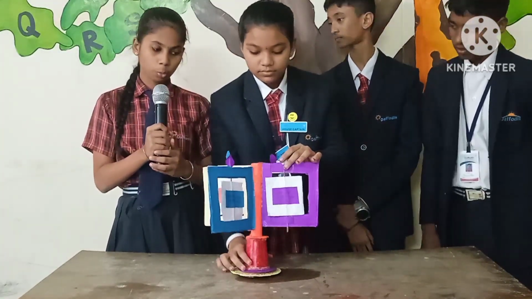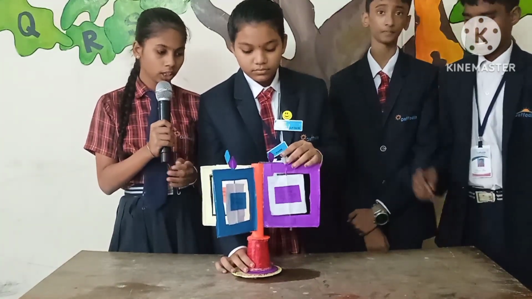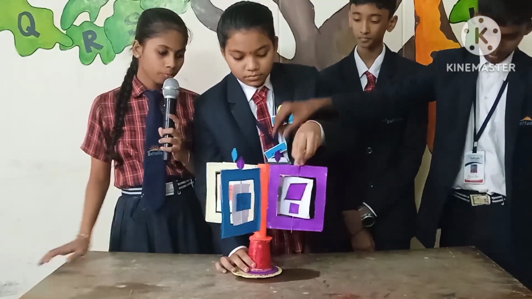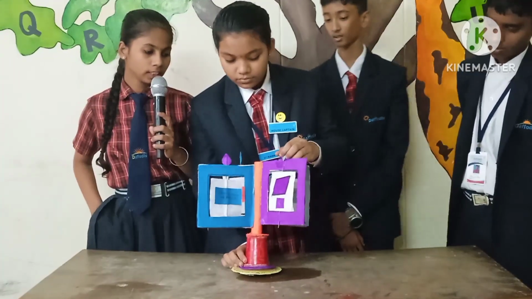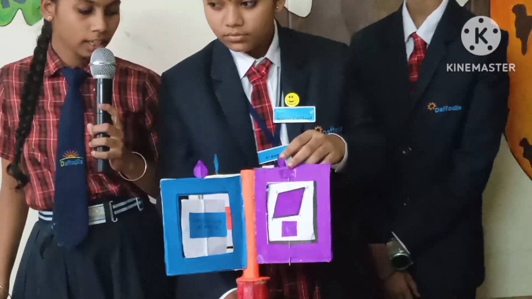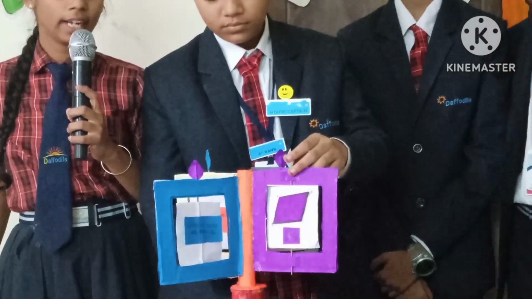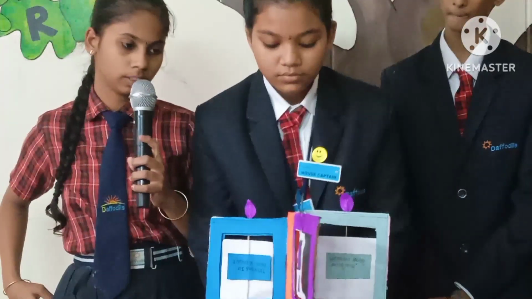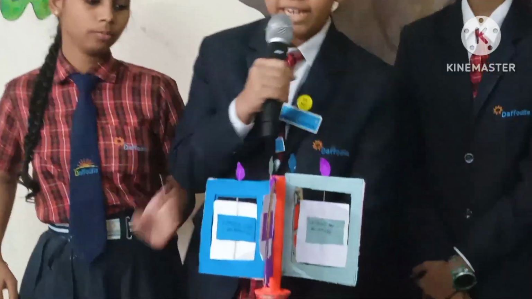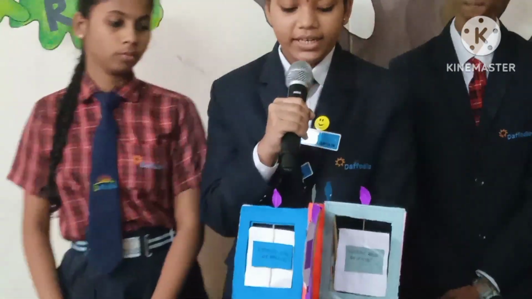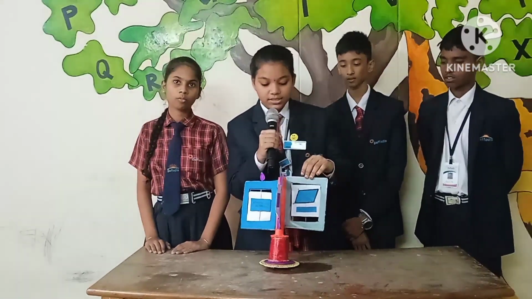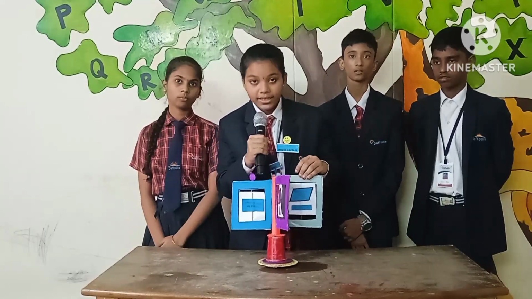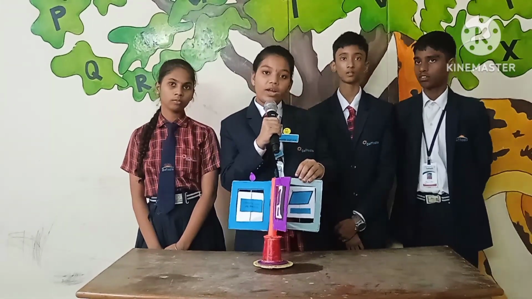Going to the next property, opposite angles are equal. You can see a parallelogram. Angle A is equal to angle C and angle B is equal to angle D. Adjacent angles add up to 180 degrees.